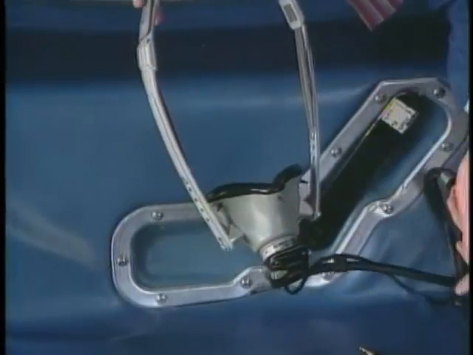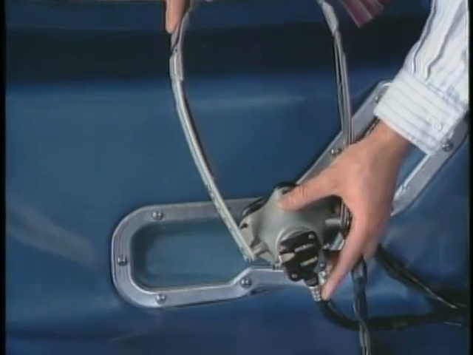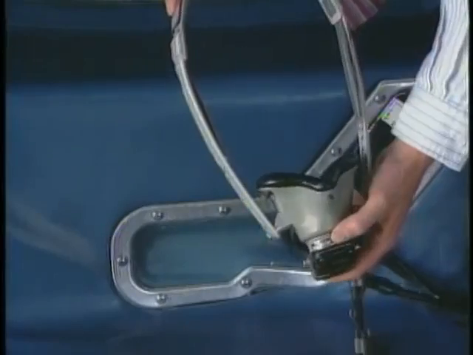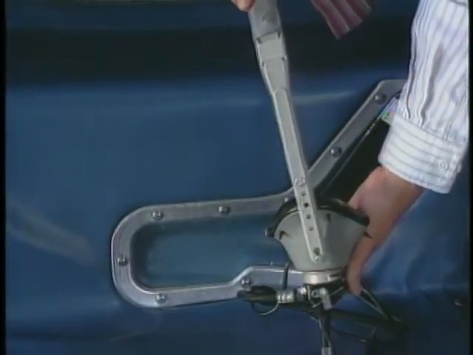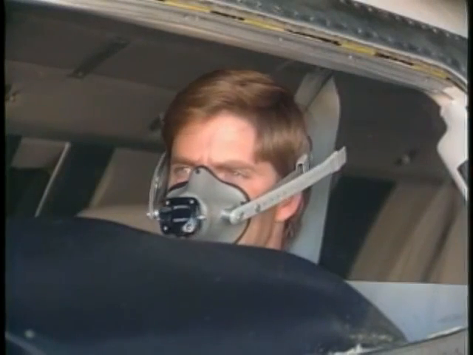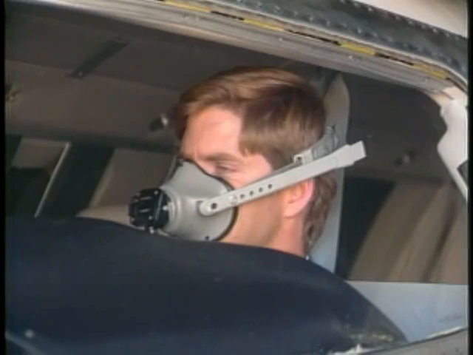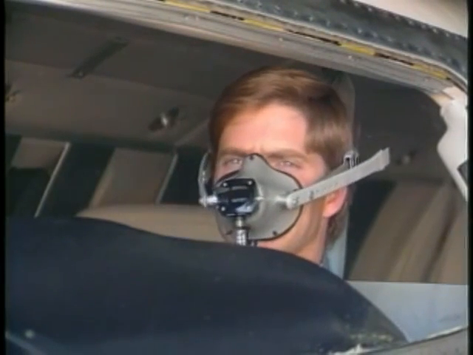A diluter demand system shares the same components as a continuous flow system, except there is no rebreather bag. Instead, an additional regulator is incorporated in the mask or hose assembly. As the name implies, the diluter demand system supplies oxygen only when you inhale, and virtually all the exhaled air is forced out of the mask.